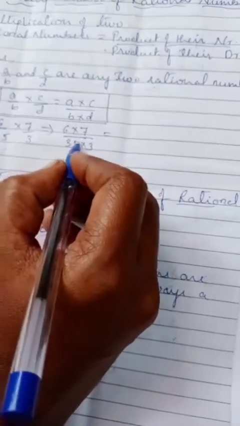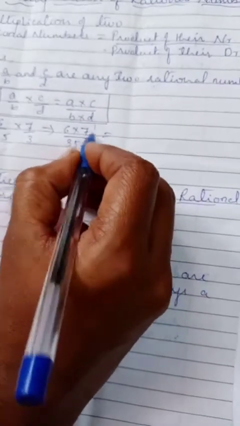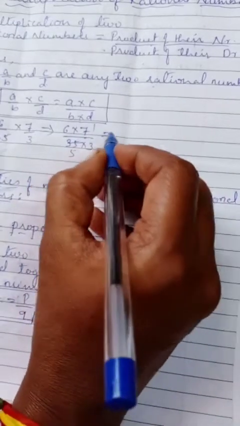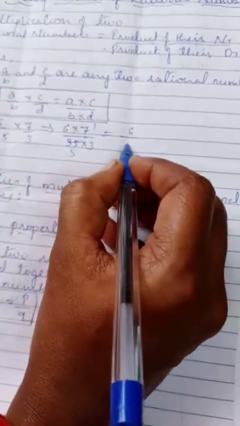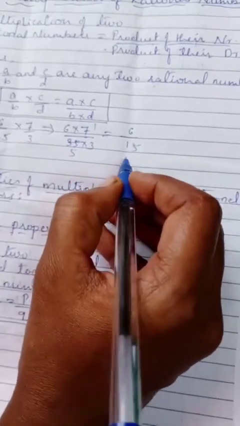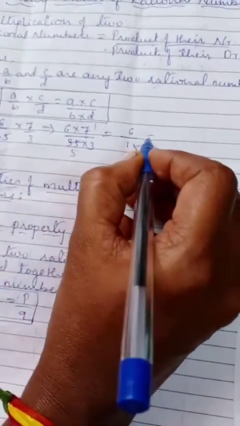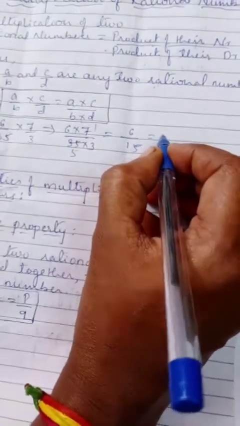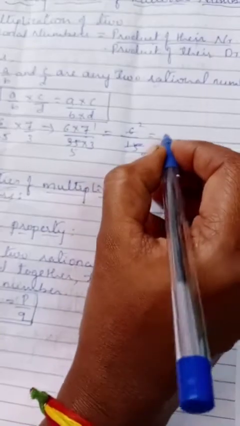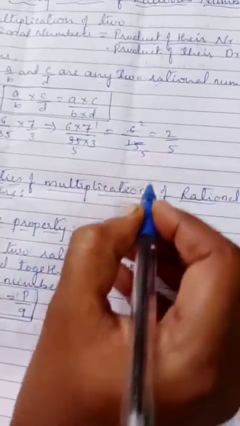So 7 and 35 have the same factor, 7 ones are 7, 7 fives are 35. After simplification we get 6 by 15. Further, 3 twos are 6, 3 fives are 15, that is nothing but 2 by 5.